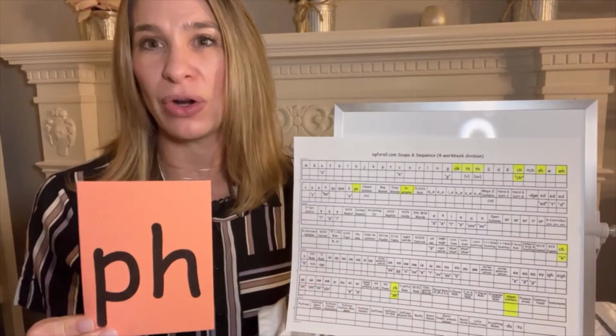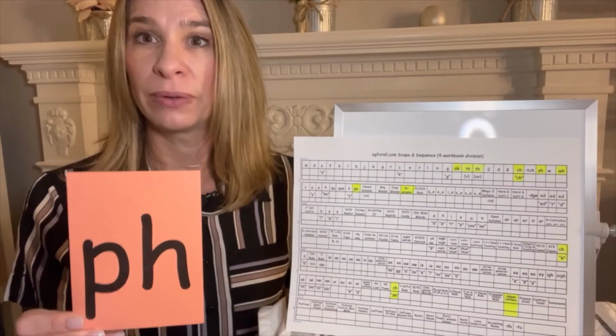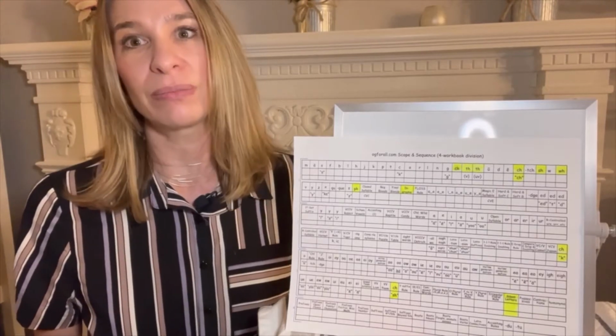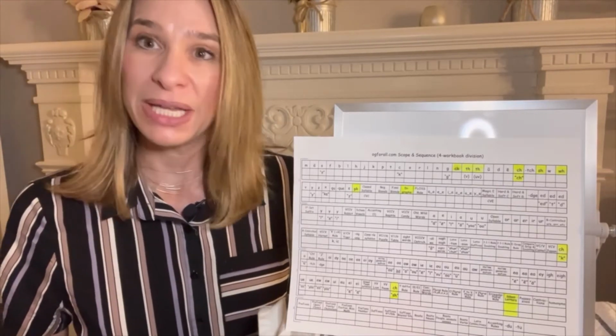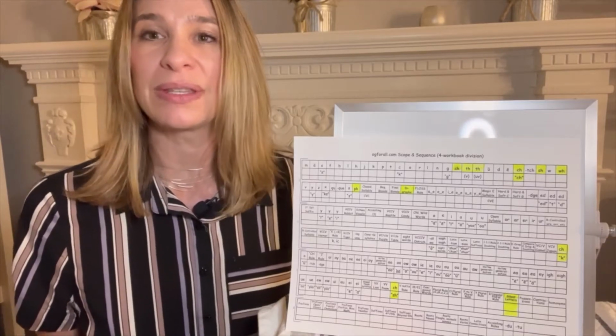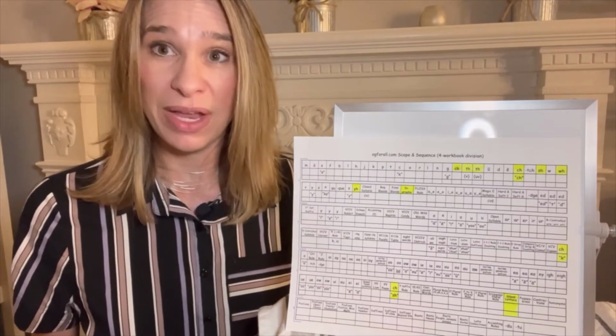Even before you do digraphs, you'll be showing them your PH card, and you'll be asking them, what does PH say? They'll know. So then by the time you get to digraphs, they've already seen that. Then you'll be asking them what letter or letter combinations can say F, and they learn PF and PH can say that. So you can see you're hitting them from all different directions with these phonemes, these letter sounds, what they are, what they look like.